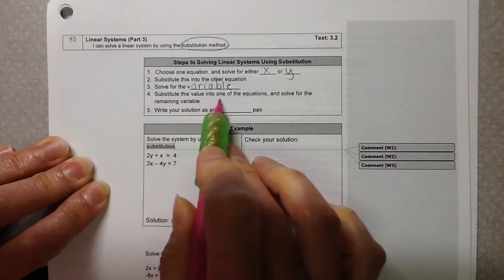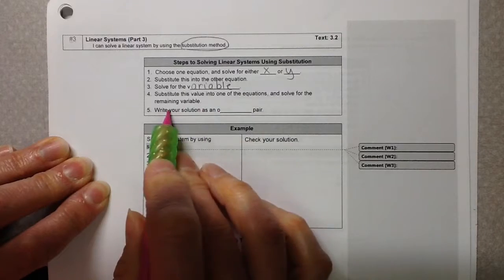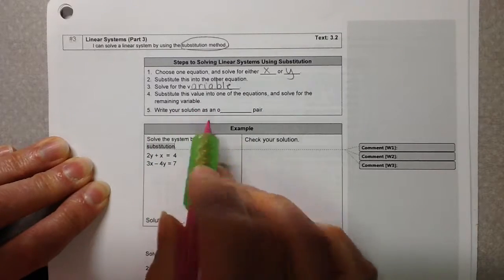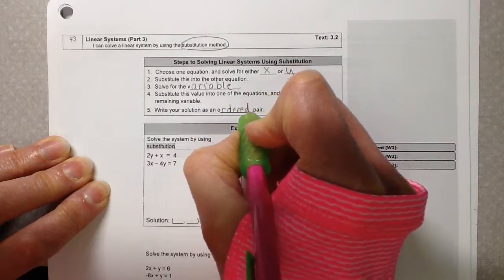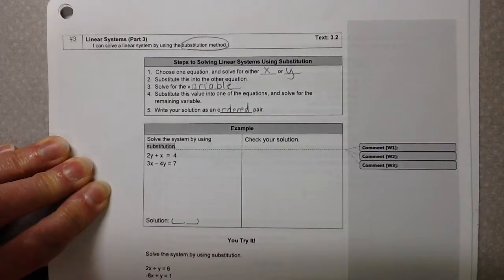Then you'll substitute this value into one of the equations and solve for the remaining variable. You'll write your solution as an ordered pair, because remember what we're looking for is the point that will work in both equations.